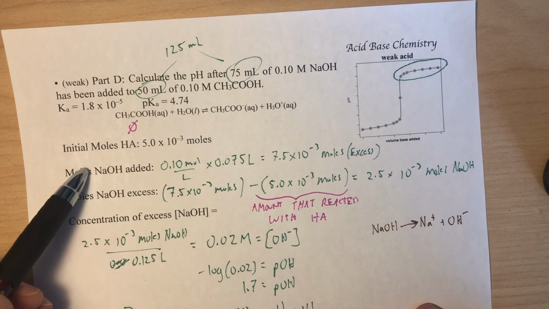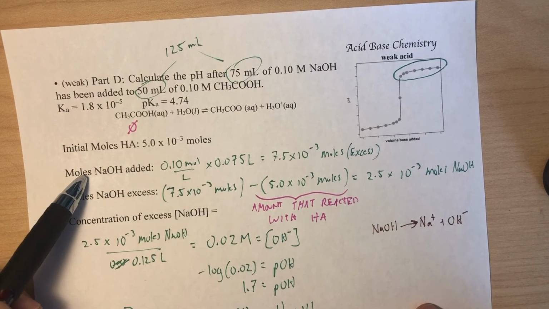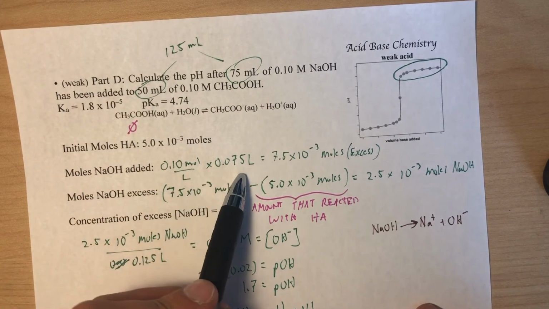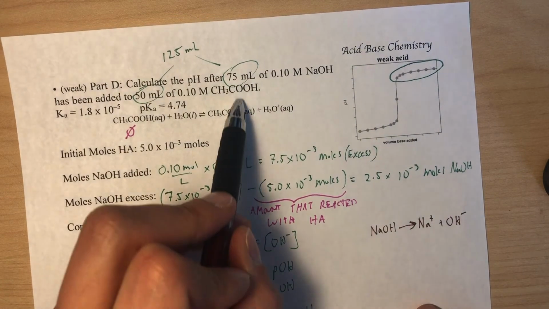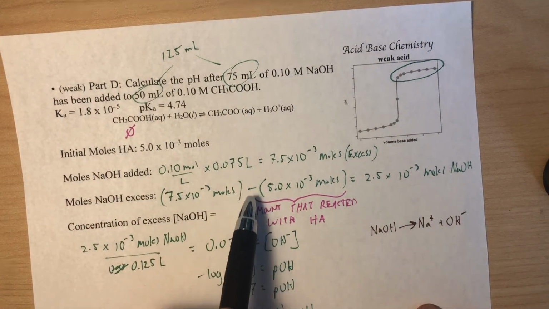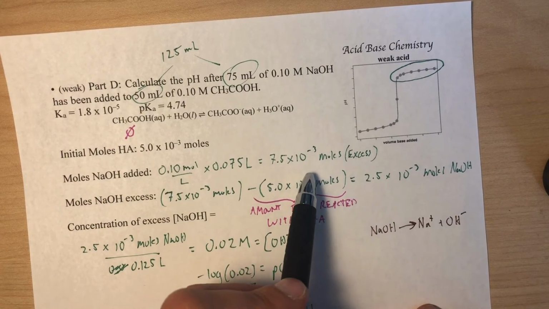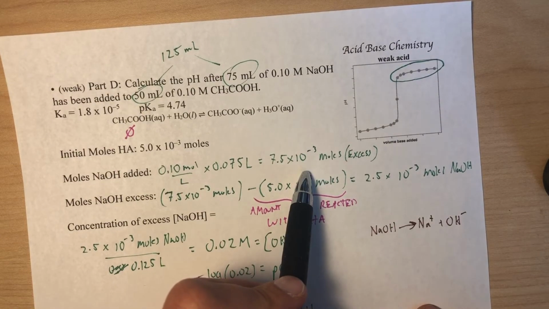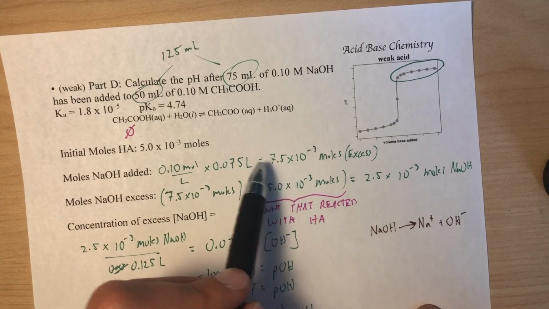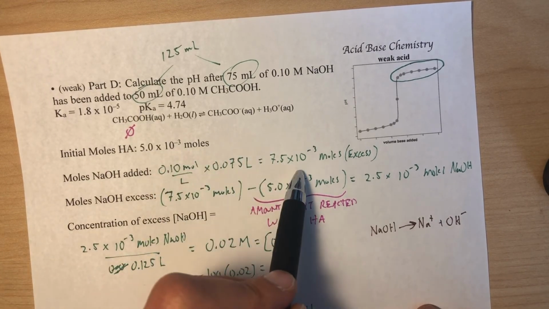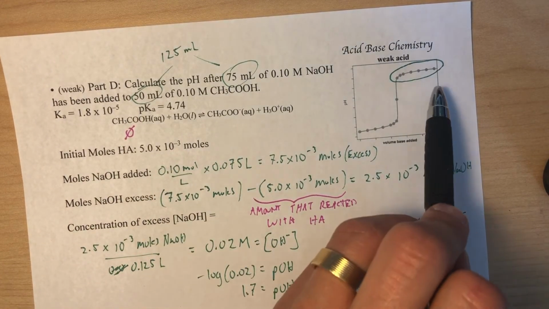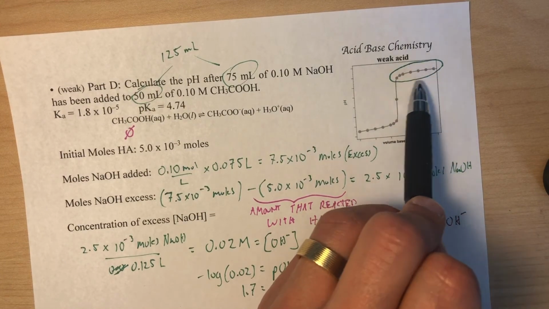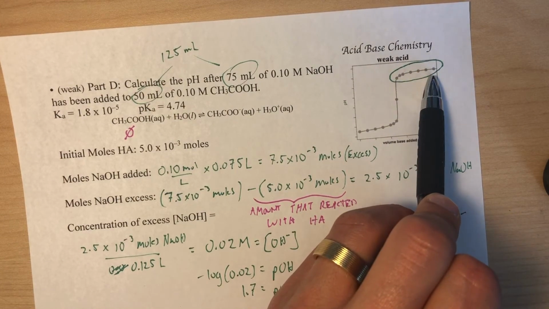So we need to figure out what our moles of sodium hydroxide are. So 0.1 moles times our volume of base solution that's been added, 75, so it's 0.075 liters, gives us 7.5 times 10 to the negative third moles of base. We again compare that to our initial moles of acid, and we discover that we have more base than acid, so we're at a situation that's beyond the equivalence point. We're somewhere up here. In that situation, the pH is dependent on the remaining base.